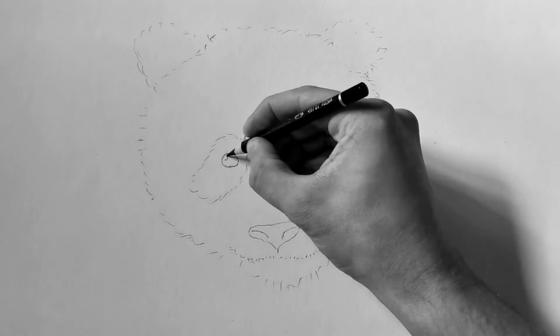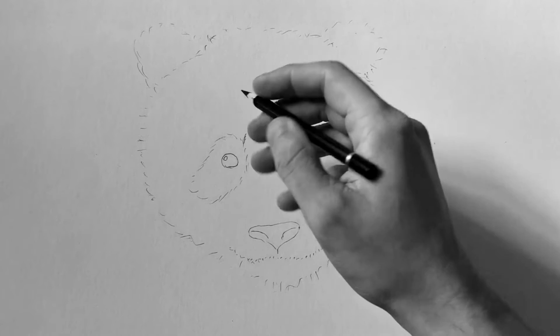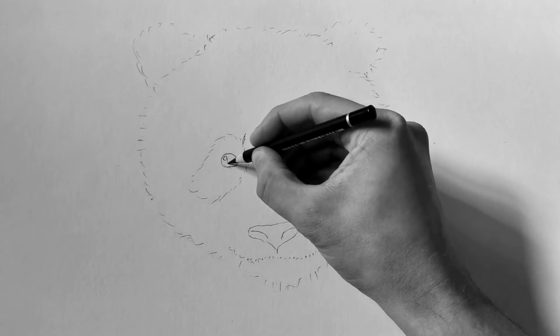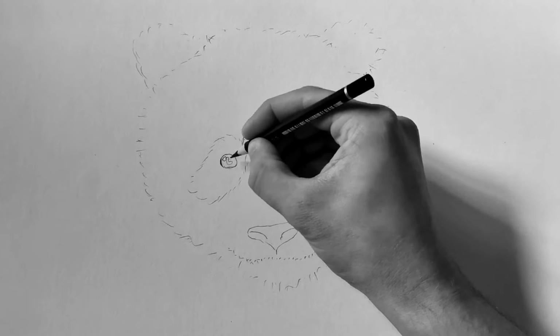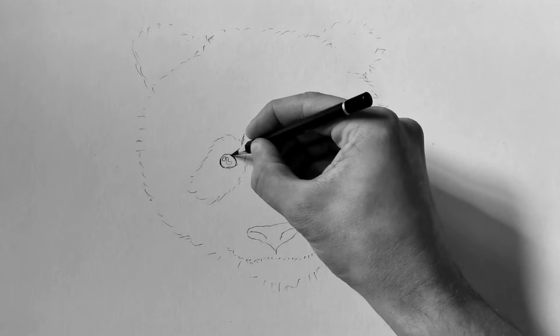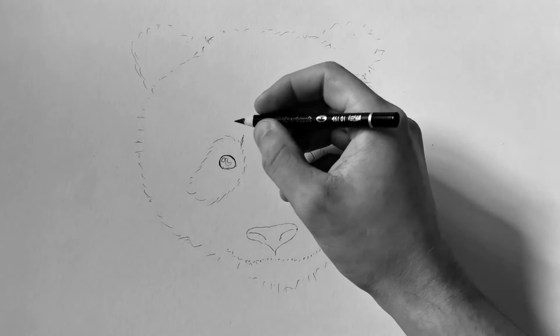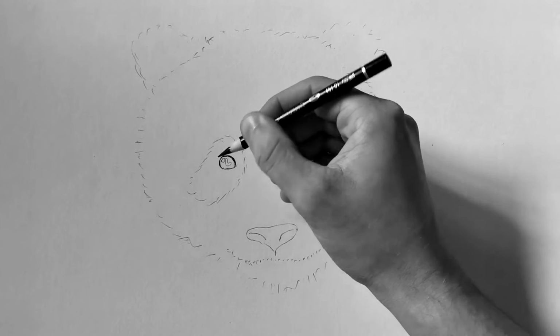So for the eyes I'm gonna leave the highlights in the first eye. Actually, let's get one eye done and then let's draw the other one. I did the highlights. The highlights are gonna be there. I usually just draw the highlights so that I know where they're gonna be, and then I color the rest of the eyeball.